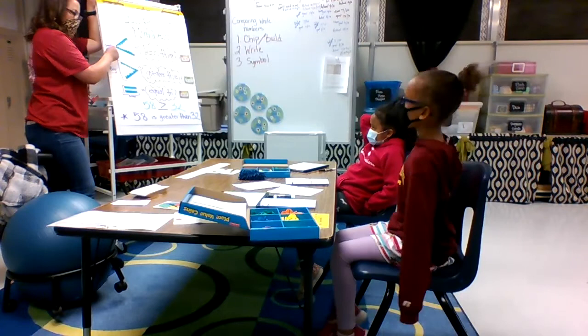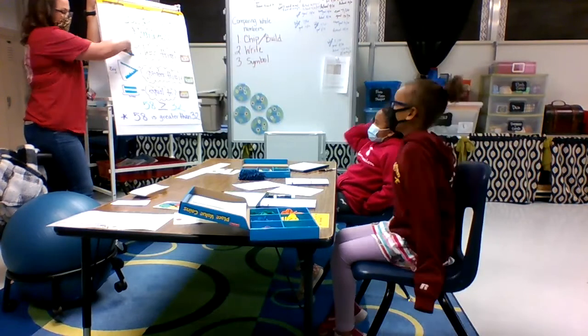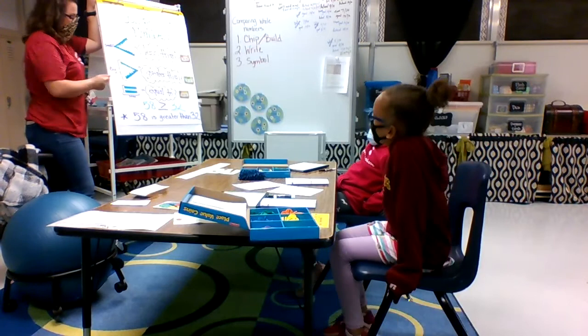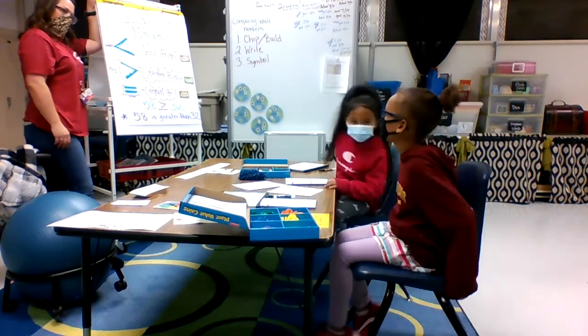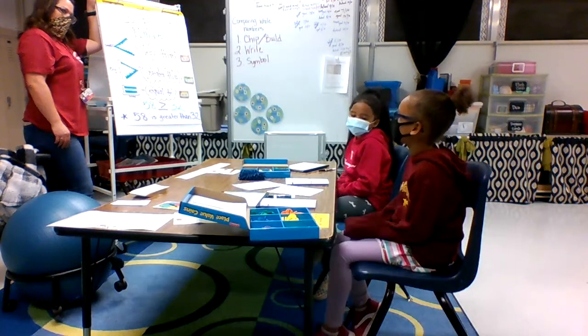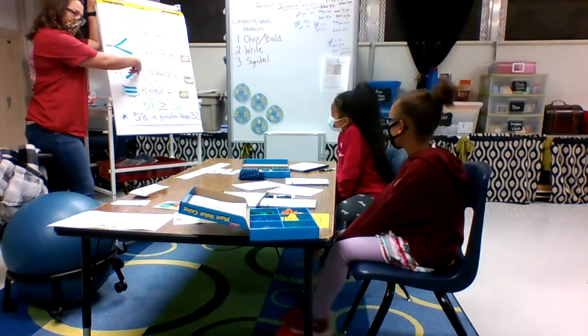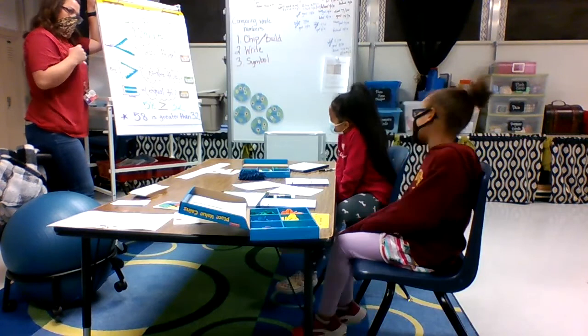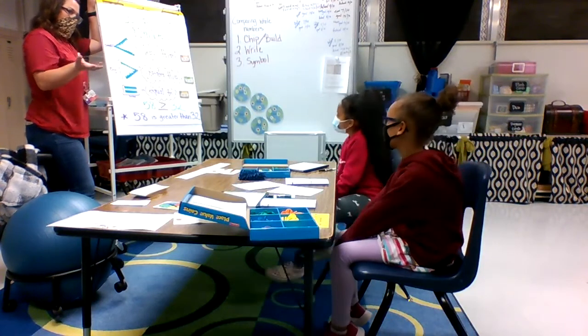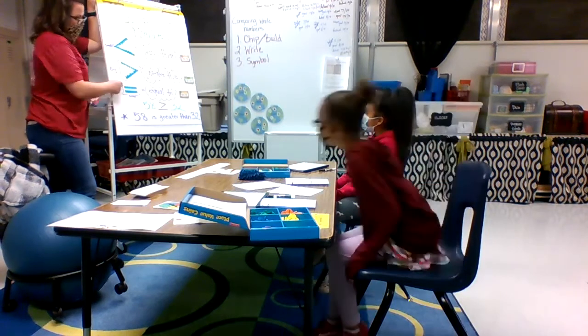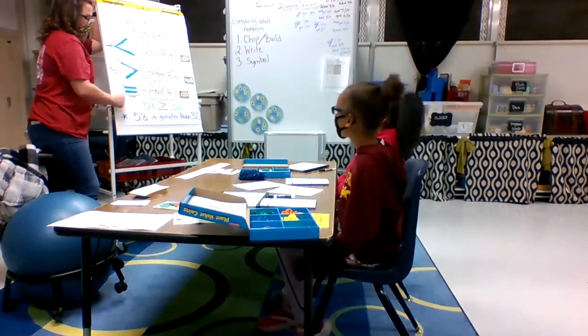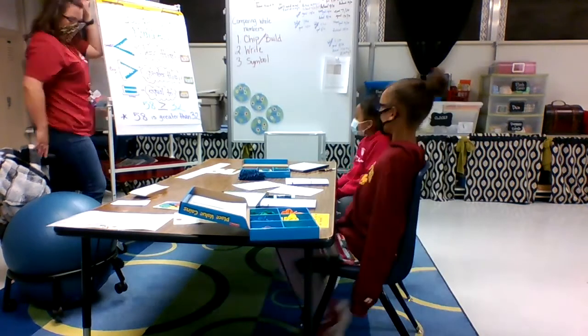Okay. So whenever you read from left to right, you see this part first. So if it starts small and gets big, it's a less than. And Lexi, tell me about this one. If it starts big and then gets small, what symbol is it? It's a greater than symbol. And everybody together, what is this one? Equal to. All right, good job.